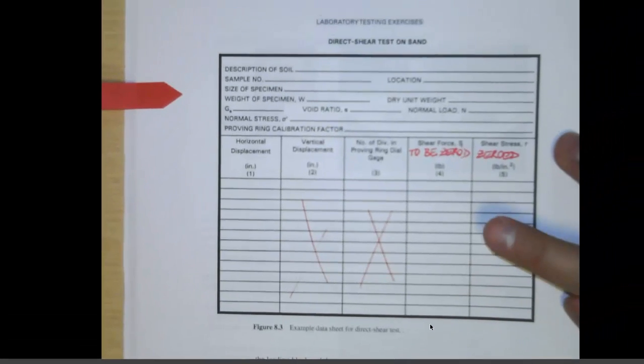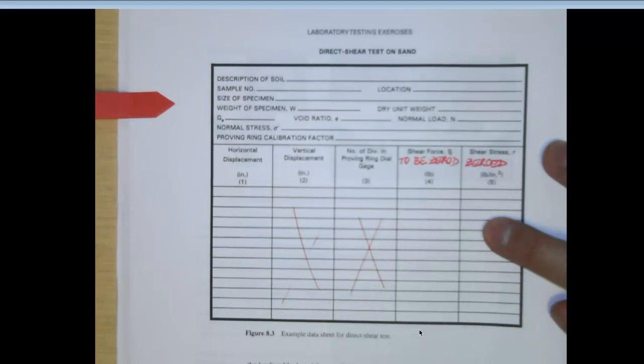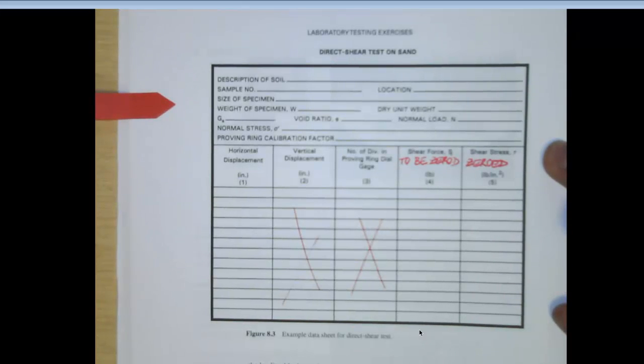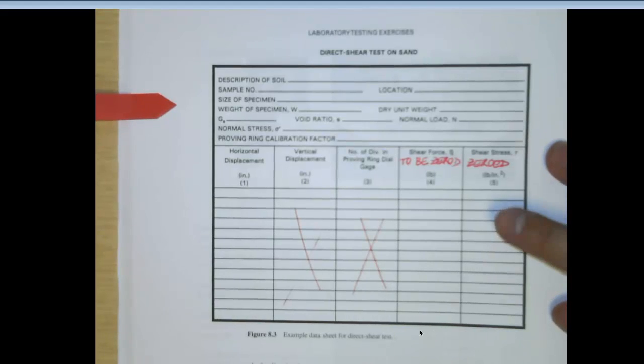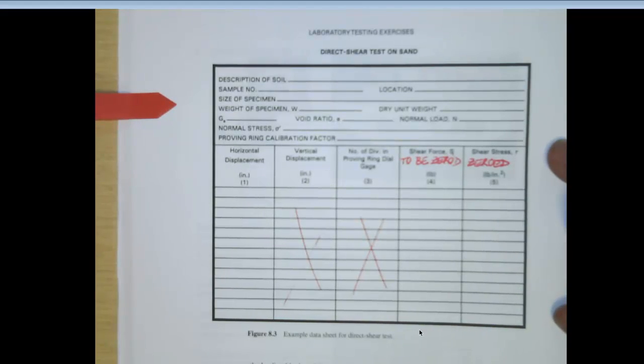Next, when calculating the shear stress, make sure you use the zeroed shear force. And don't forget, what is the formula for shear stress? For stress in any form, it is a force divided by the area. So tip number 2, to ensure you get all the grades you deserve, is make sure you use the correct shear area. Okay?